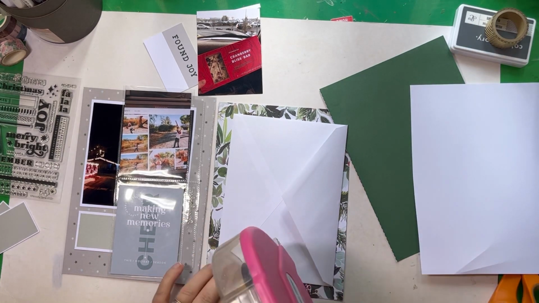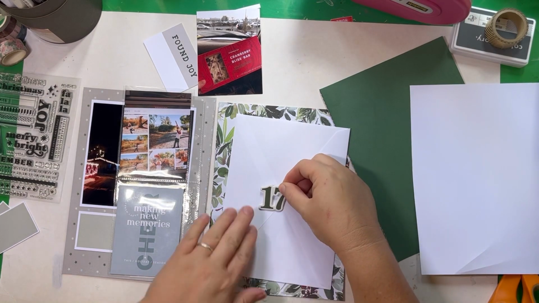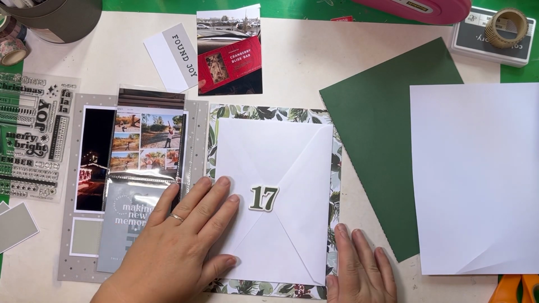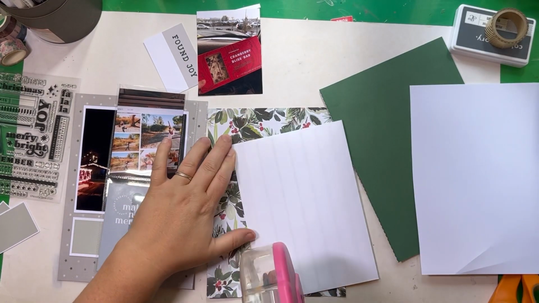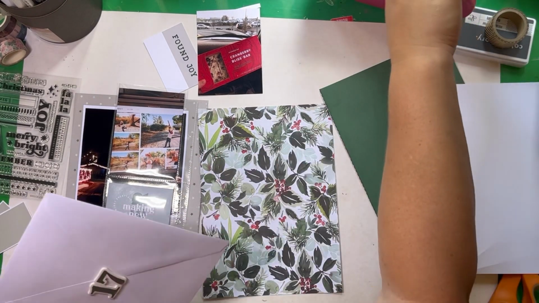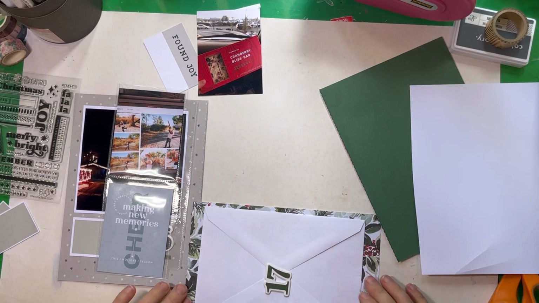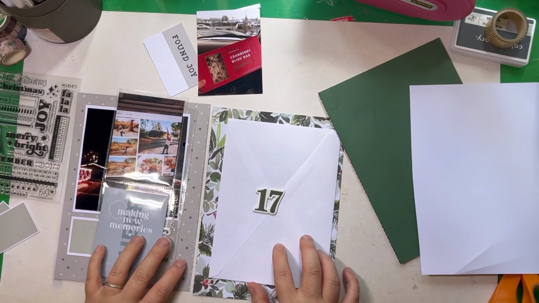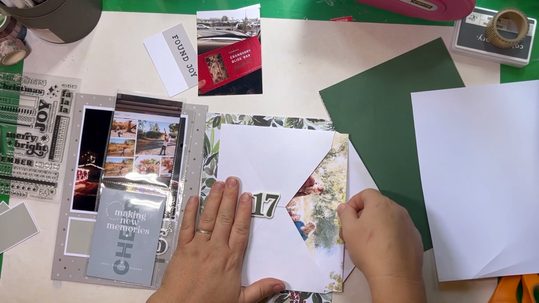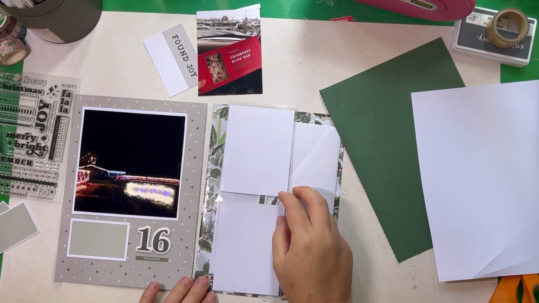I'm going to add the chipboard onto the envelope as a spot. I only adhered the one side, and that way I can tuck the flap of the envelope into it and it stays down instead of just flying out. As you can see through the envelope, there are lines on the back of the card that I picked, so I'm going to add my journaling there for day 17. I just love adding our Christmas card in every year. It's a great filler story if you don't really have something for every day.